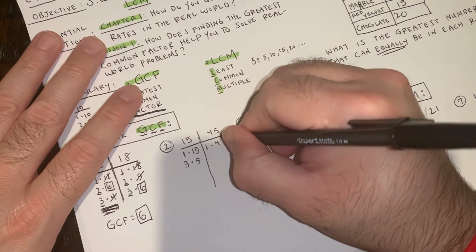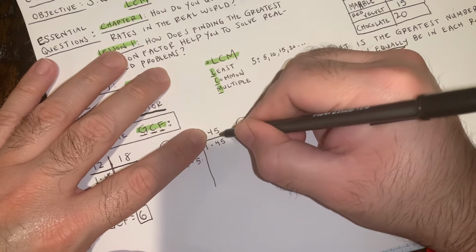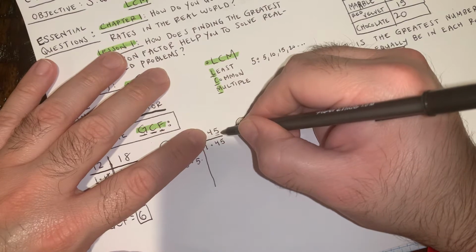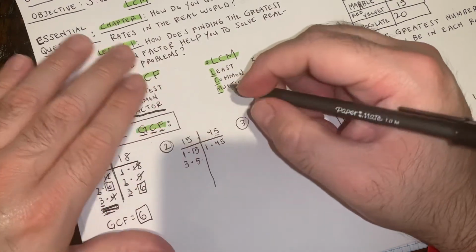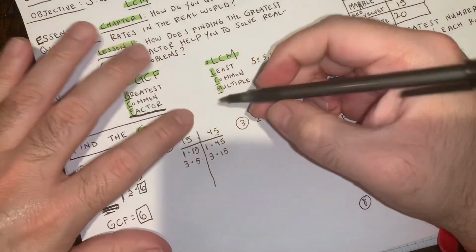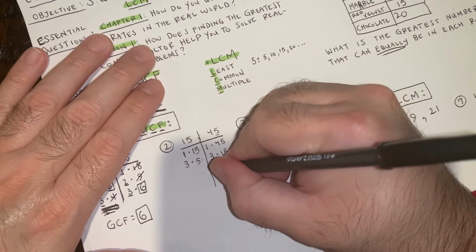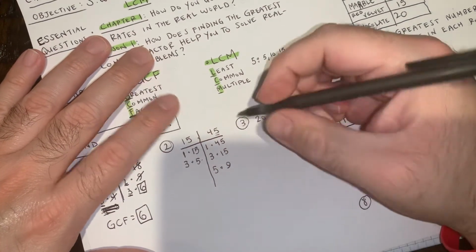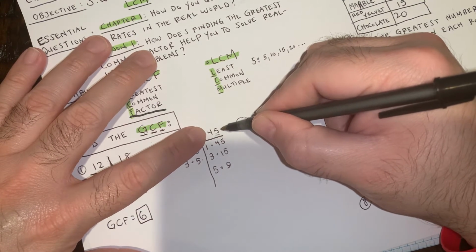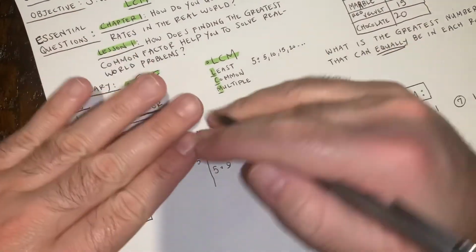Let's go to 45. We have 1 times 45. Does 2 go into 45? No. Because you see how it's 45? That's an odd number. In order for 2 to go into it, it has to be an even number, so 2 does not go. Does 3 go into 45? Yes. 3 actually goes into 45 15 times. 4 doesn't go into 45. 5 goes 9 times. 6 doesn't go. 7 doesn't go. 8 doesn't go. And 9, I already have a 9, so I can stop. Once you repeat a number, you can stop.